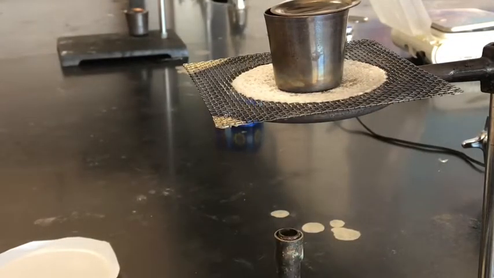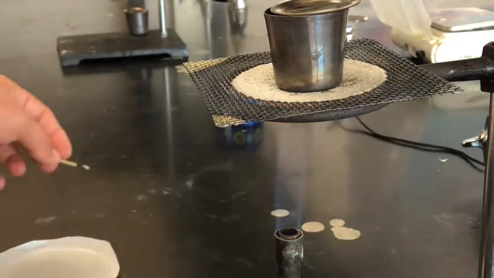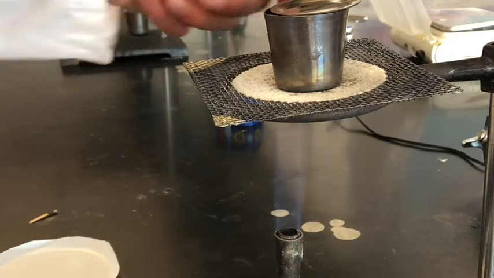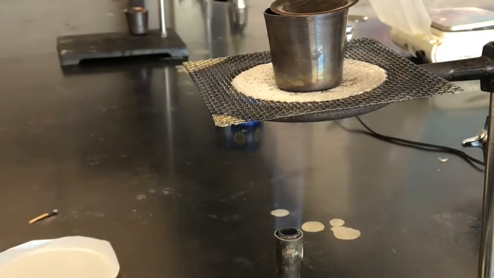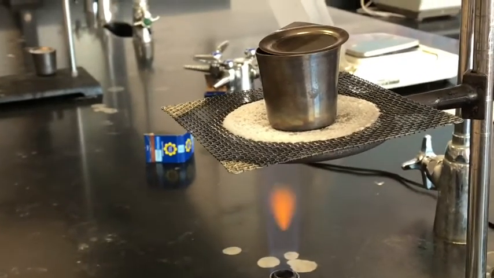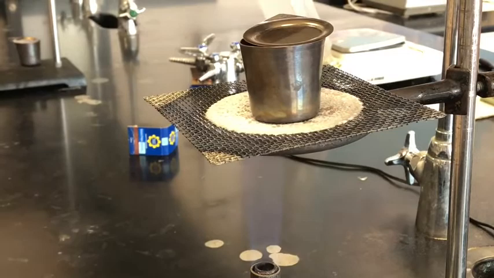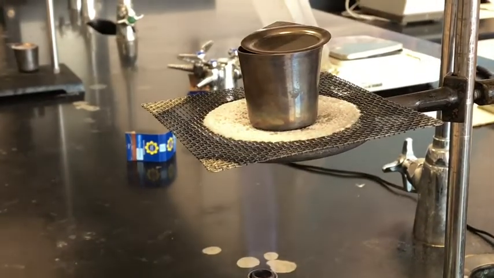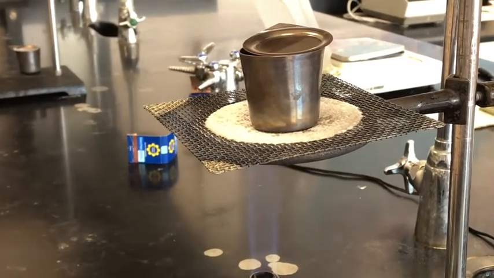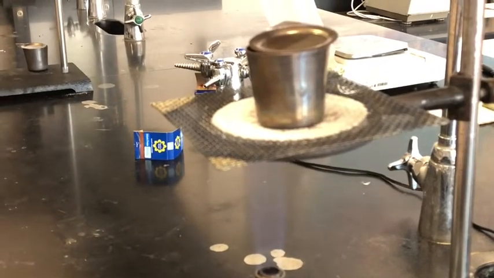So here we are with the mixture in the crucible. Now we're going to light the burner. Lid is partly open, and we're going to heat the mixture again for 2 minutes, and we're going to take the mass, heat it up again for another 2 minutes, and take the mass again.